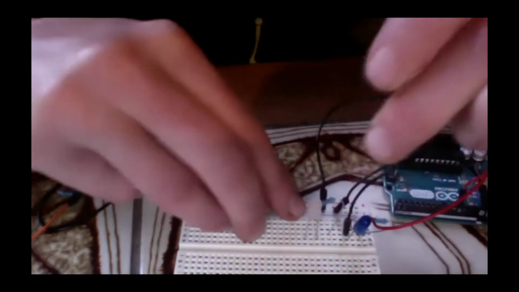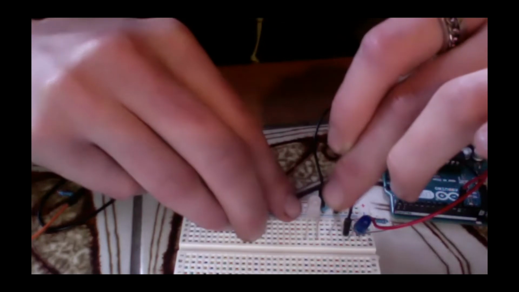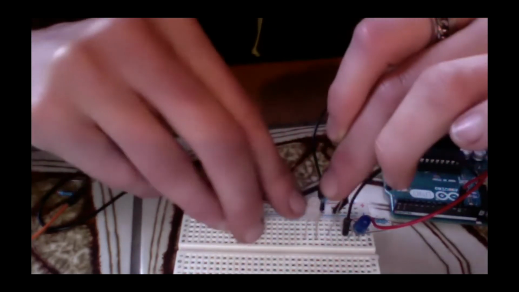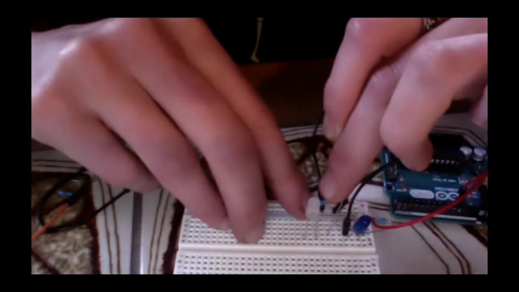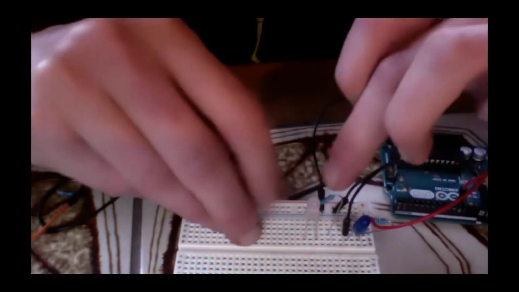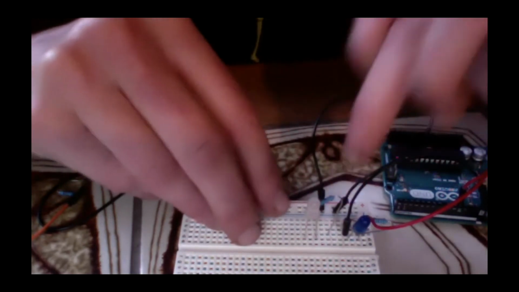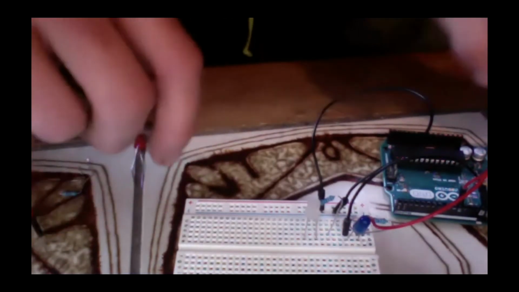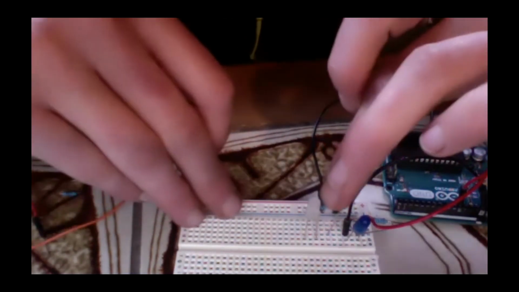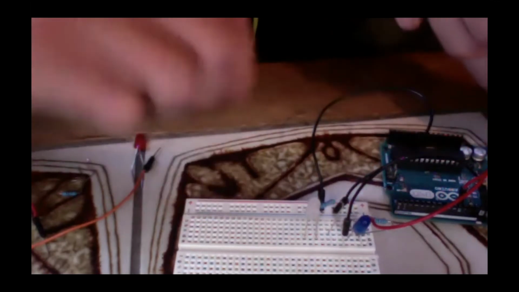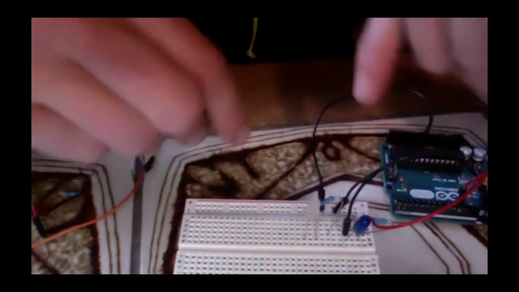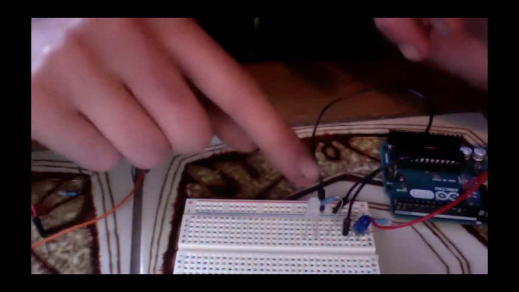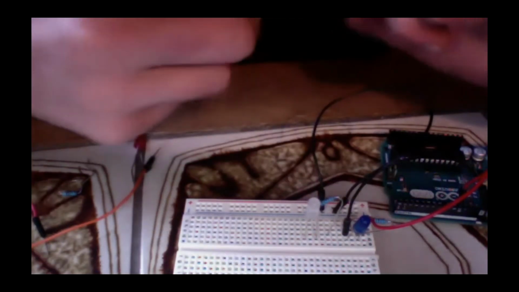Quite long. C9 and C7. So one end of the resistor should line up with the left long leg of the LED, and the other one is just to the left of it. And you'll see lots of variations of how this setup is done, but as long as the circuit is complete and in the correct order, we're all good. So our resistor's in there.